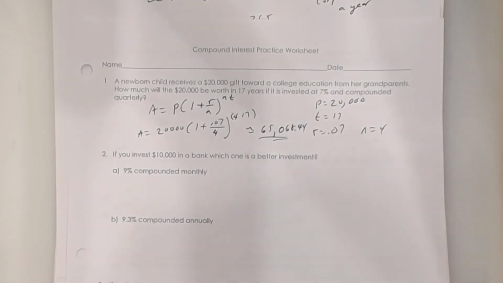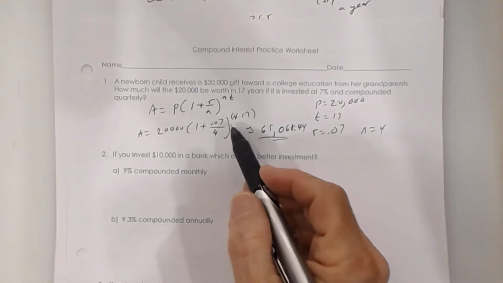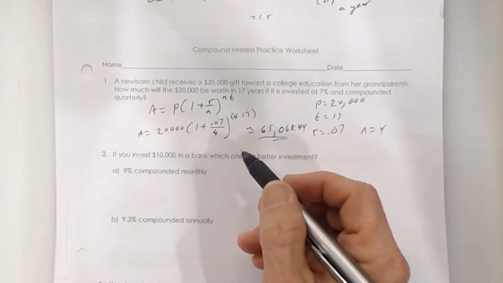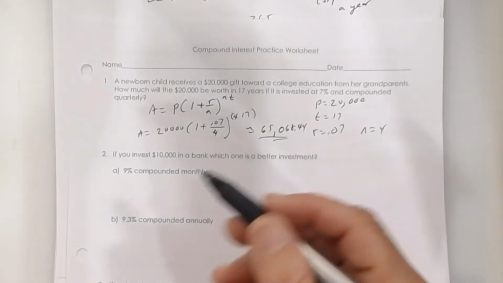All right. Let's do 2A. I'm not getting something right. What aren't you getting? 20,000 parentheses 1 plus 0.07 divided by 4, close parentheses, raised to parentheses 4 times 17, close. Oh, okay, that's what I did do right. Notice he did not put, what he probably put was this. He put raised to the 4th, then times 17. But you got to put 4 times 17.